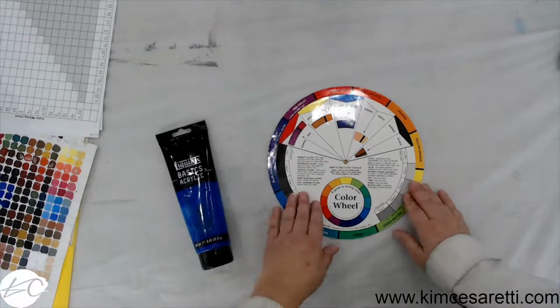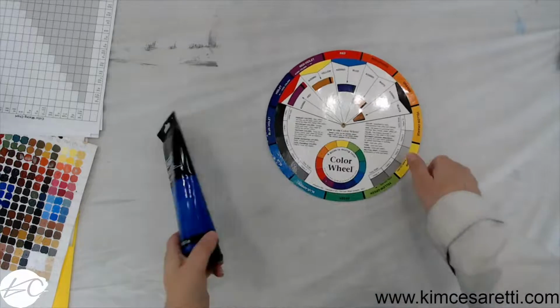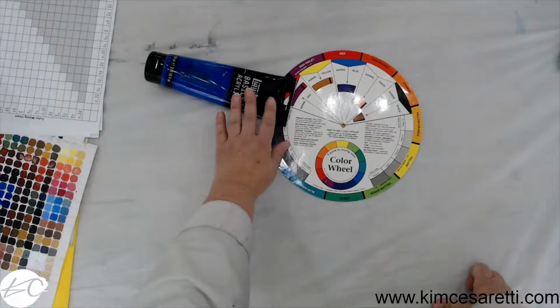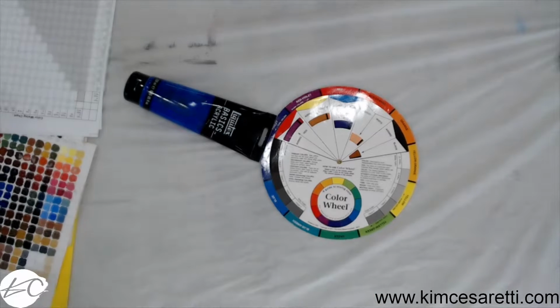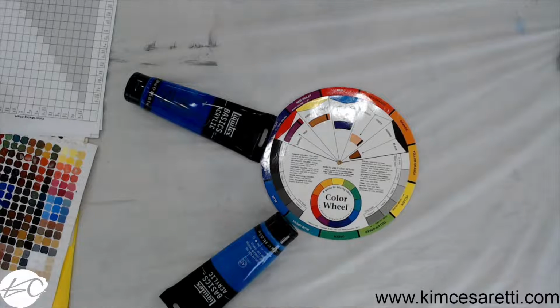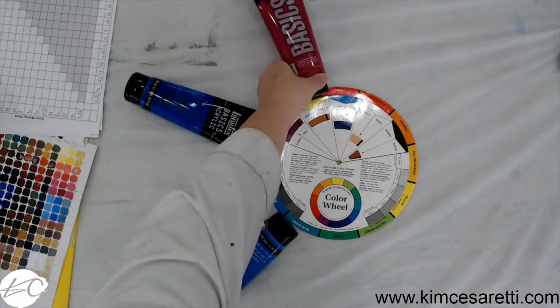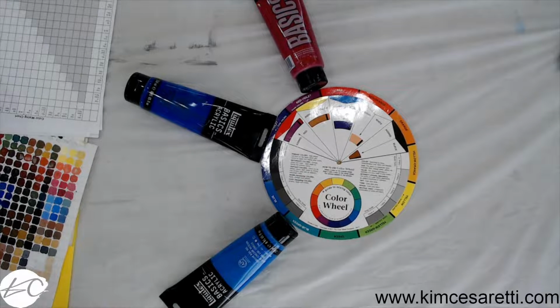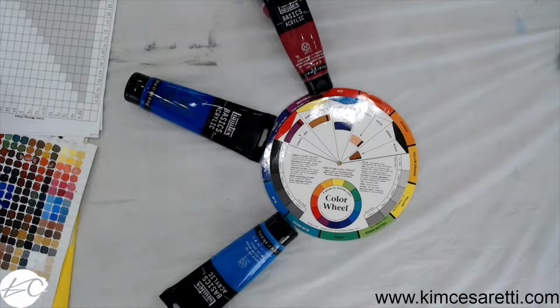Okay, so let's see. I have ultramarine blue, which leans violet, so I'm going to put that towards the violet. Let's move this back here. What other colors? Cerulean blue reflects green, so I'm going to put that here. Okay, that's on the blue-green side. Quinacridone magenta is more on the violet side. Or alizarin crimson. Let me put alizarin crimson here because that's a color that most of us probably have.